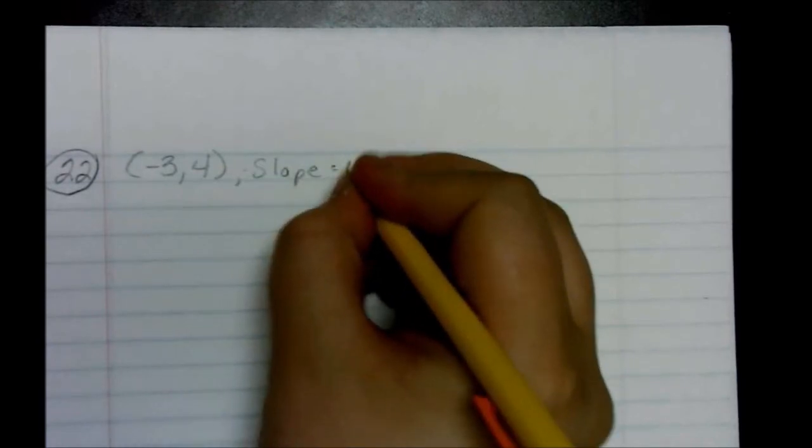Okay, so now we're going to move on to number 23. I'm sorry, not 23, 22. On number 22, I have (-3, 4), and they tell me my slope is undefined.